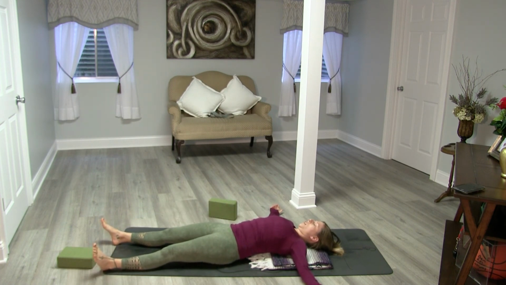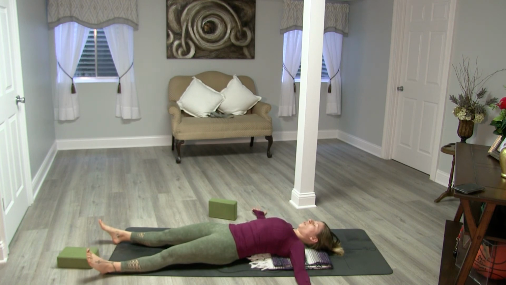Good. Shoulders underneath you, palms facing up for receptivity. You can place them down for greater groundingness and connecting to the earth energy. You can also place them somewhere on the body that's needing a little bit more nourishment right now.